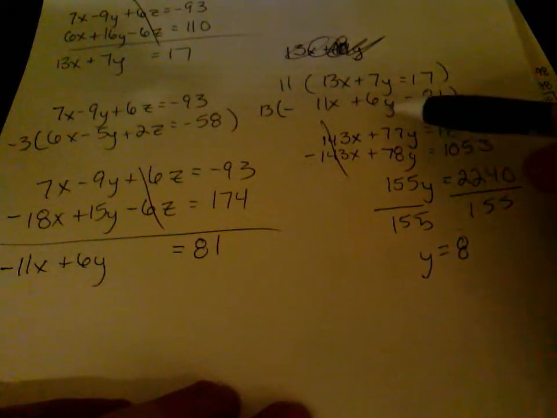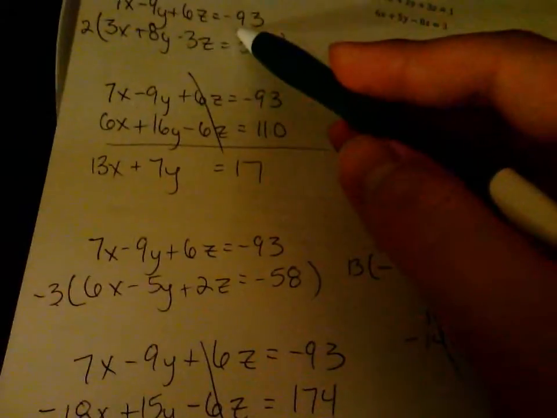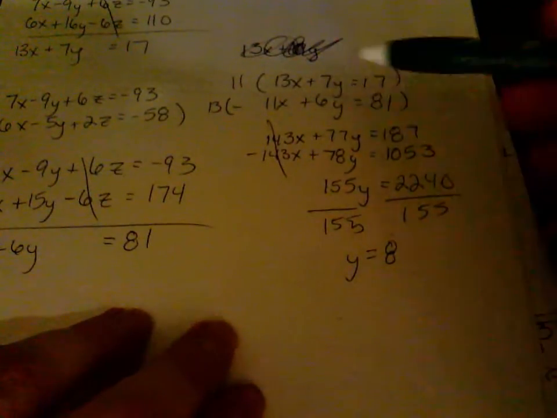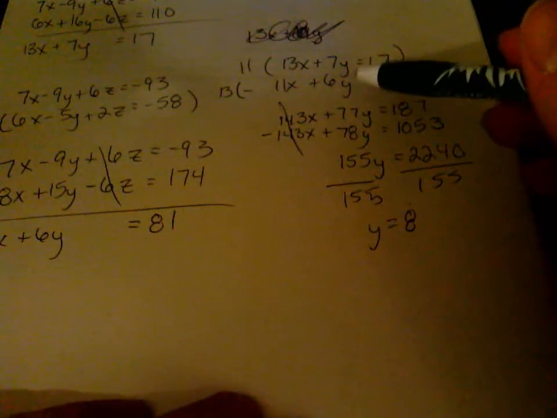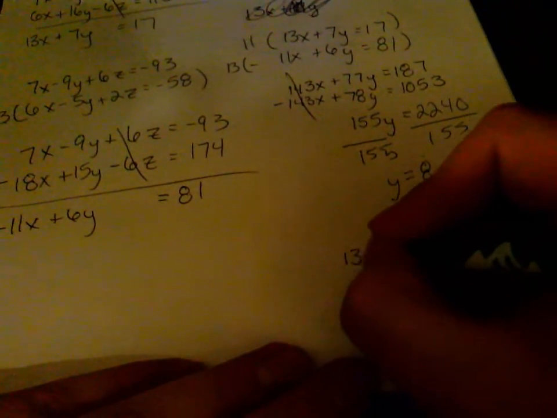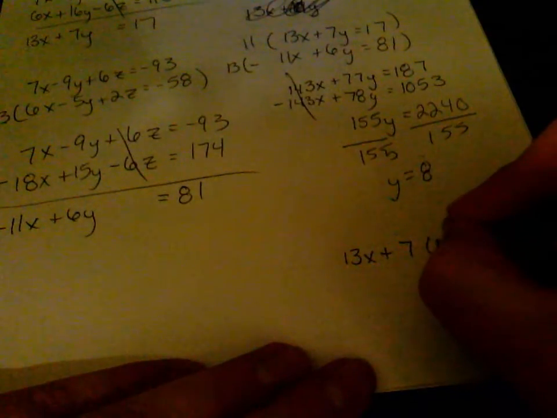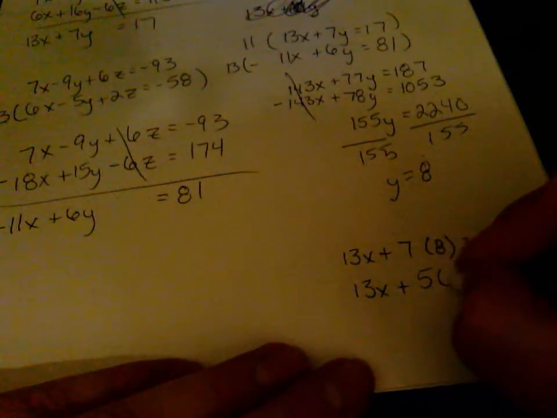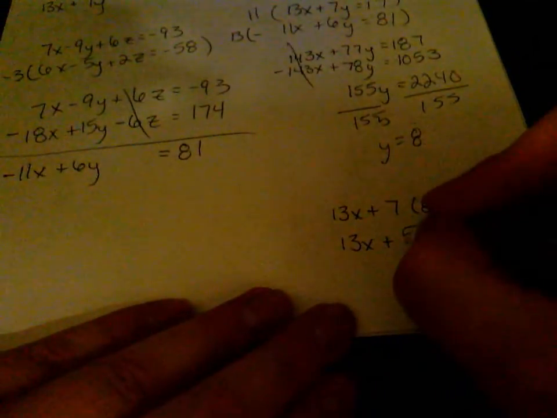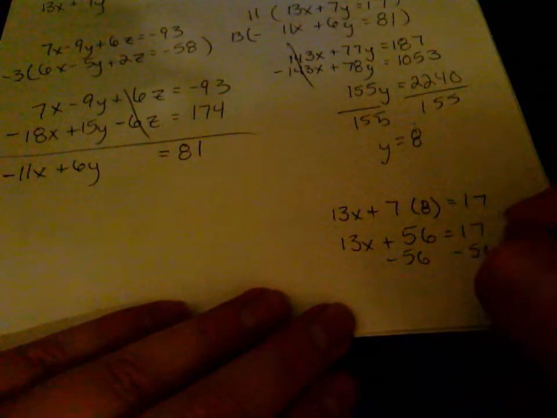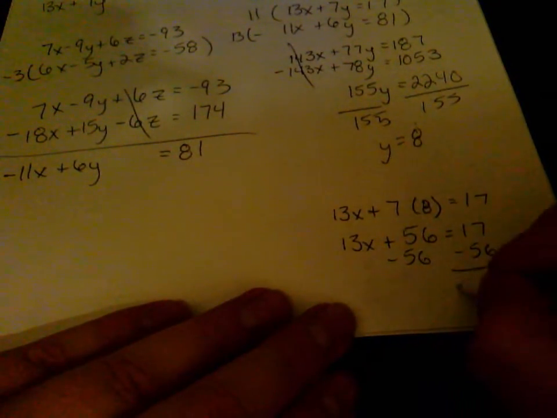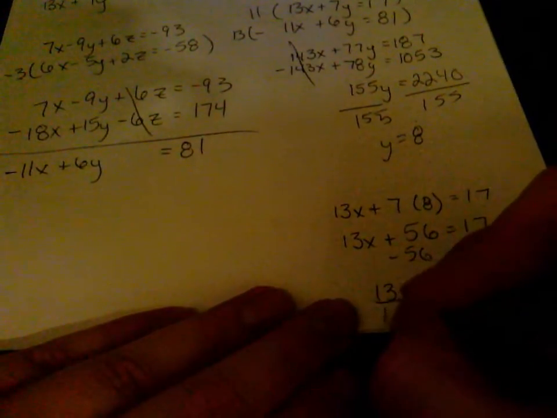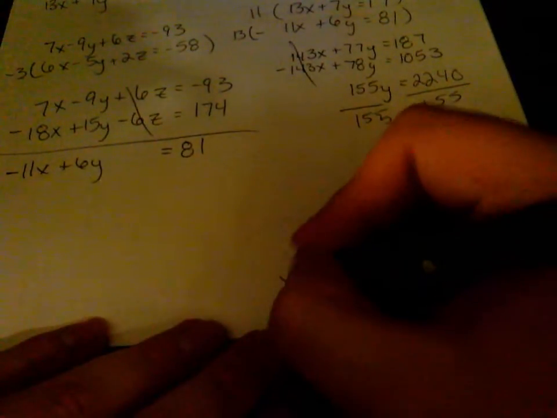I take this, plug it back into one of the two variable equations, not the three-variable one, because you guys are going to try to do that, and then you're going to be like, I don't understand. But you have to go to the two variable ones, okay? I'm just going to do the first one. Does not actually have a rhyme or reason. 13x plus 56 gives me 17. I subtract 56, and that's going to give me negative 39, and that's 13x. And then we're going to divide by 13. x gives me negative 3.